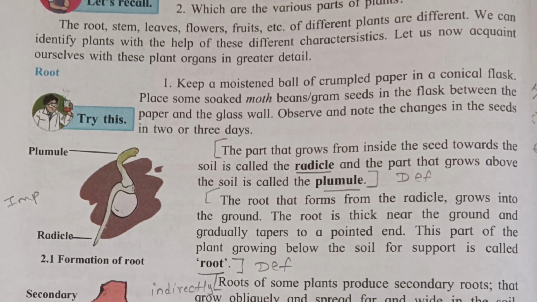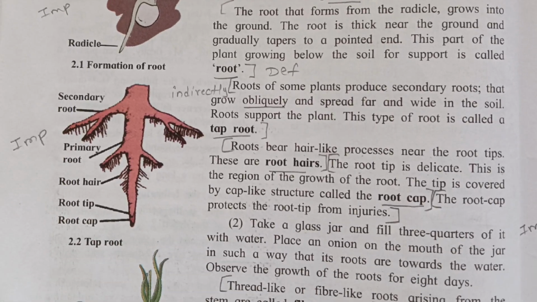The root that forms from the radicle grows into the ground. The root is thick near the ground and gradually tapers to a pointed end. This part of the plant growing below the soil for support is called root. Mark this definition.